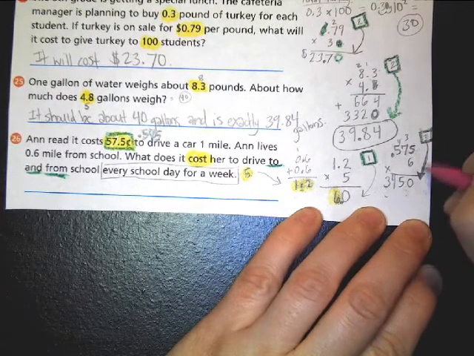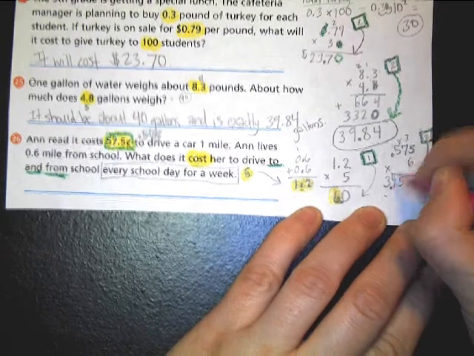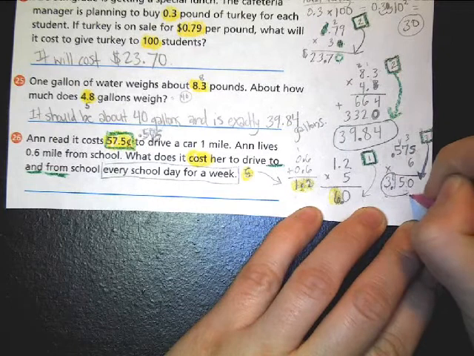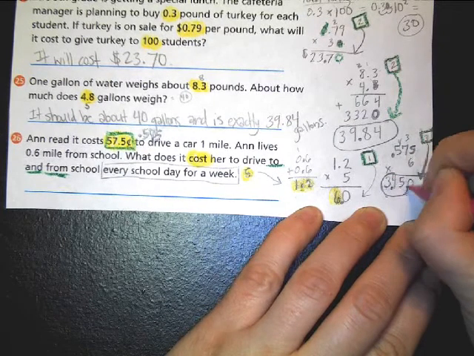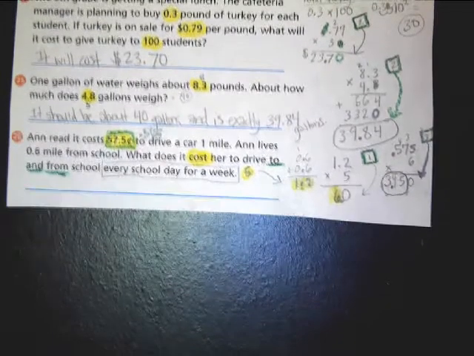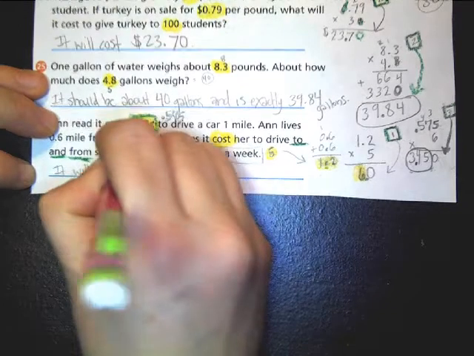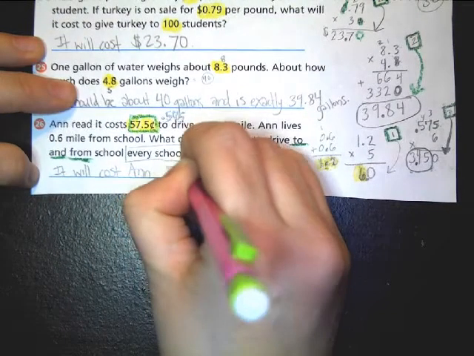So it can't be more than $6. It cannot be more than $6. In fact, it's a piece, 0.575, of 6. So I'm going to move the decimal 3 times. Do you need that 0? Nope.